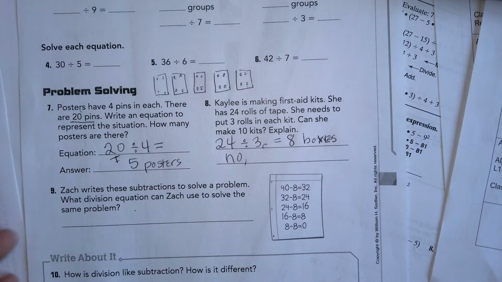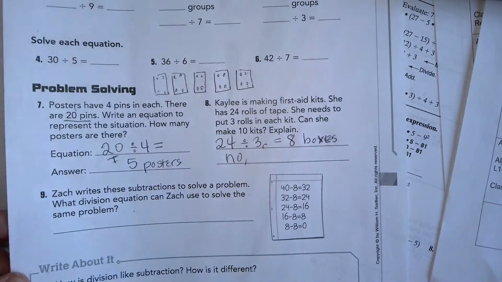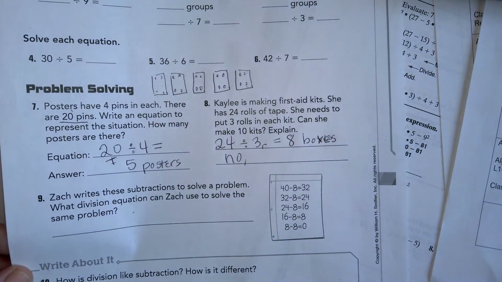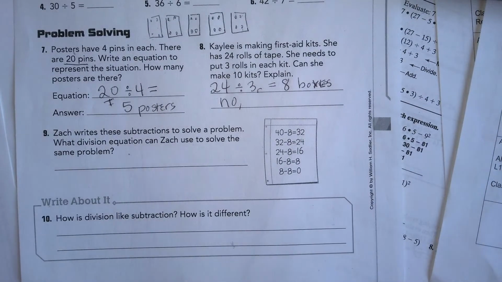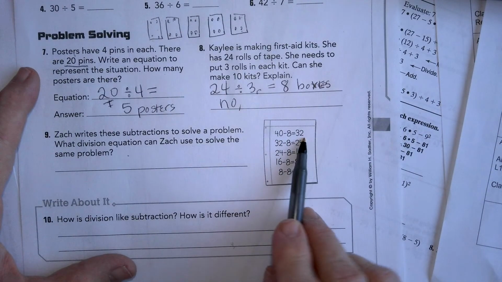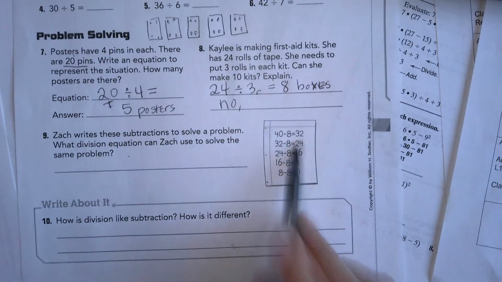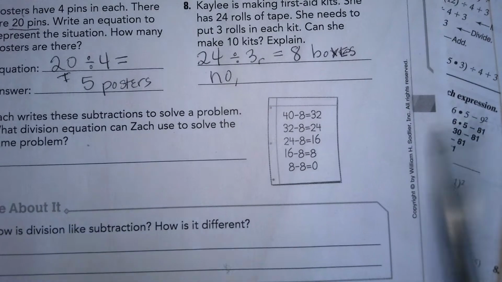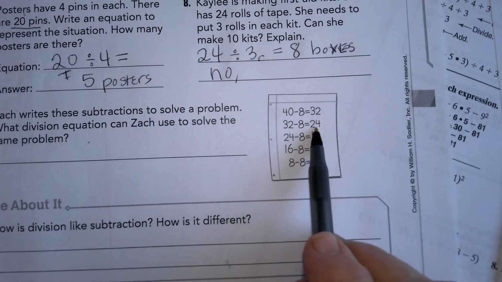And then, okay. Oh, this is a good question. All right. Here's a good one. Zach writes the subtractions to solve a problem. Okay. So he goes 40 minus 8 is 32. And by the way, I think all of these are correct. So I'll let you see it a little bit closer. And then he goes 32 minus 8 is 24.